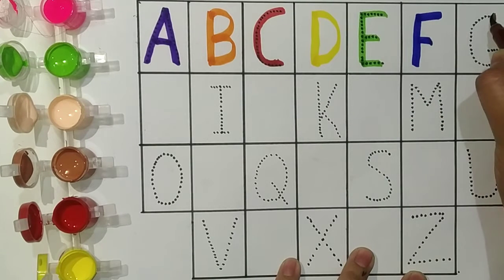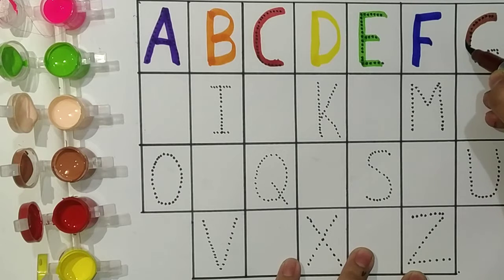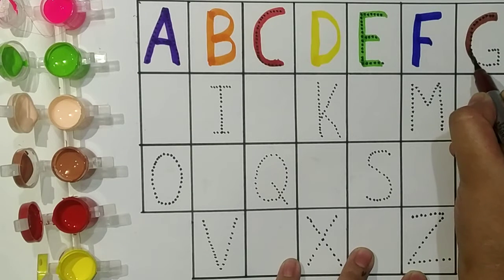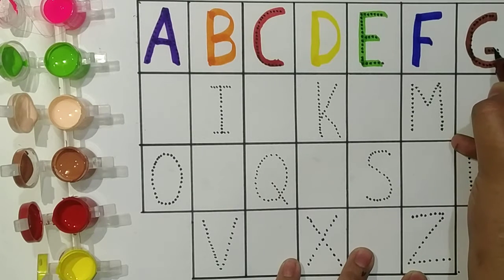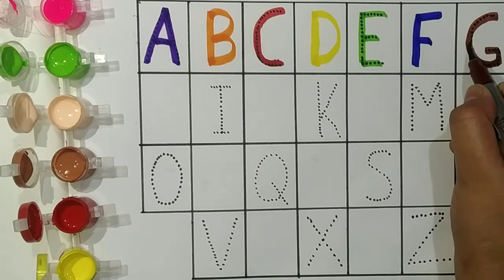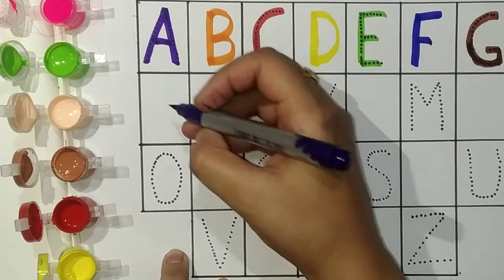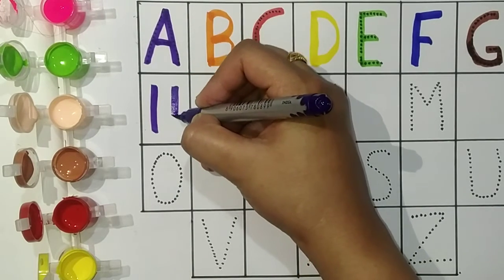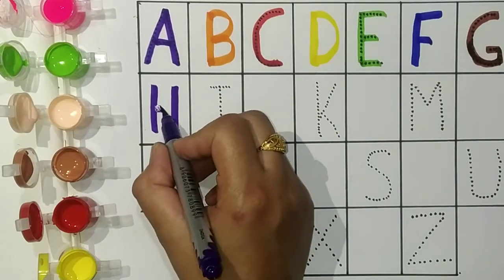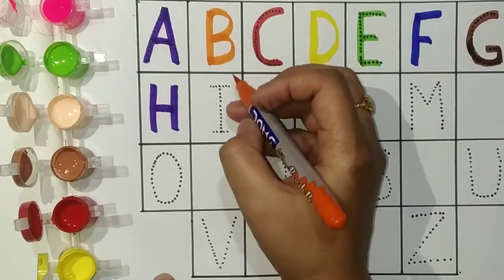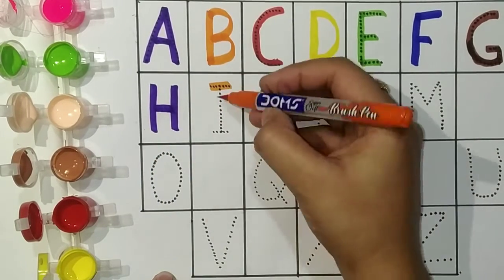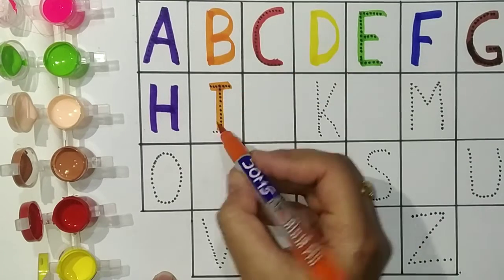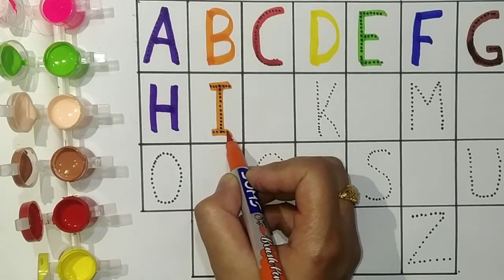Brown color. G for guava. Purple color. H for hen. Orange color. I for ice cream.